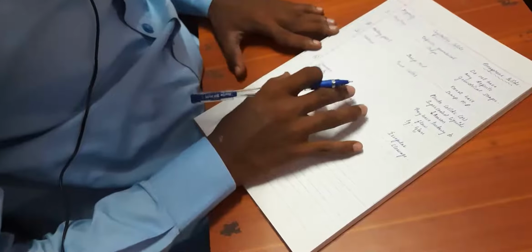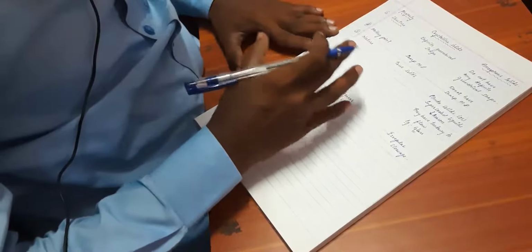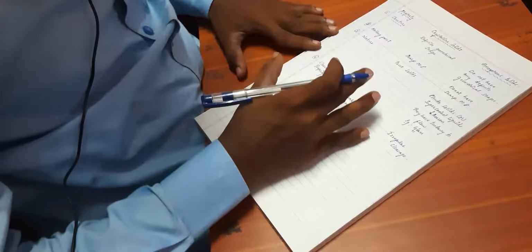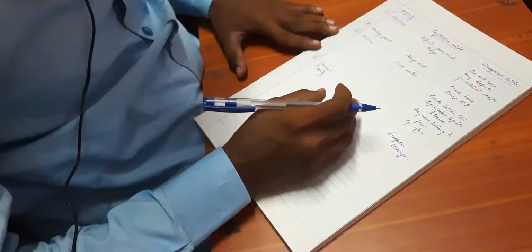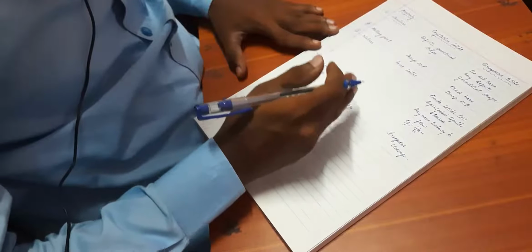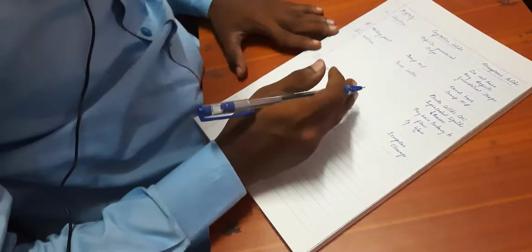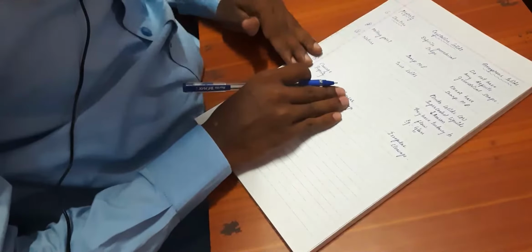Once again, the cleavage property. In crystalline solids, when we cut with a sharp-edged tool, they split into two halves, and those two newly generated halves possess surfaces which are smooth in nature.